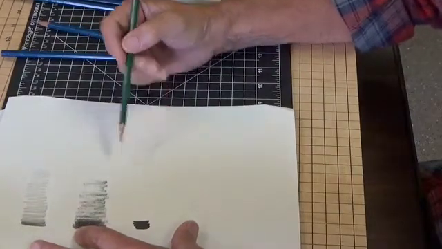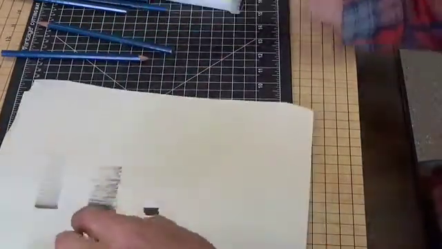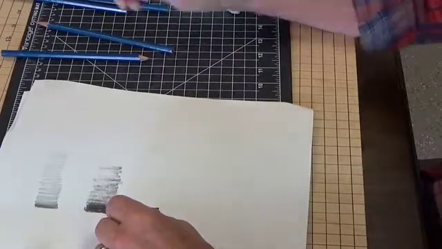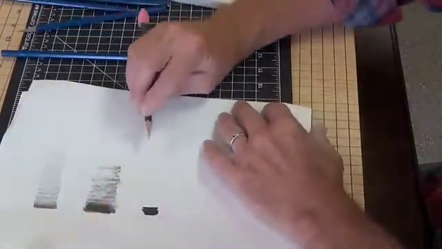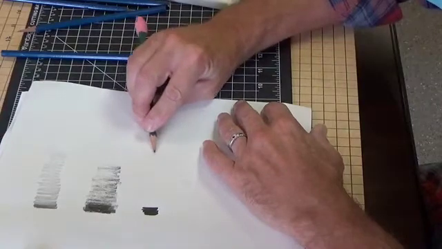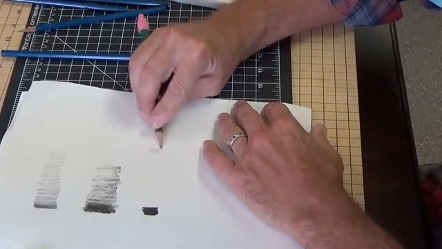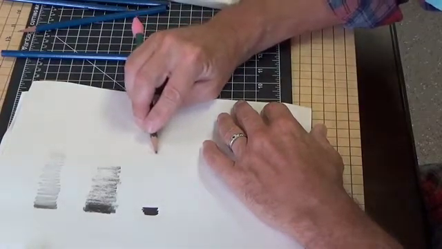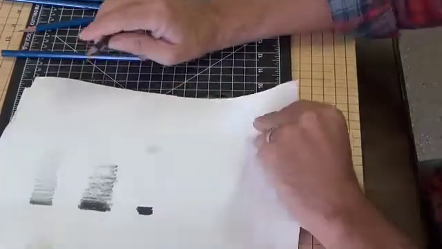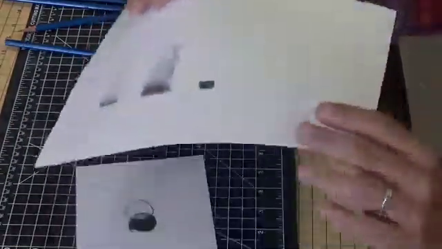But I don't want to see the pencil lines, okay? Which means that in order to do that, you may need to use the side of your pencil and a consistent stroke, with lines that are very close to each other. Okay, so you can see that I have a very low value and a very high value, but they cover the paper completely.